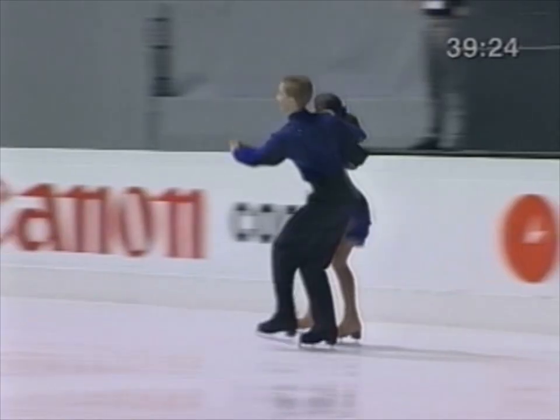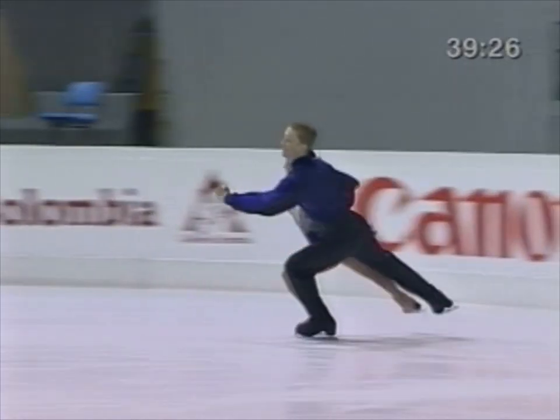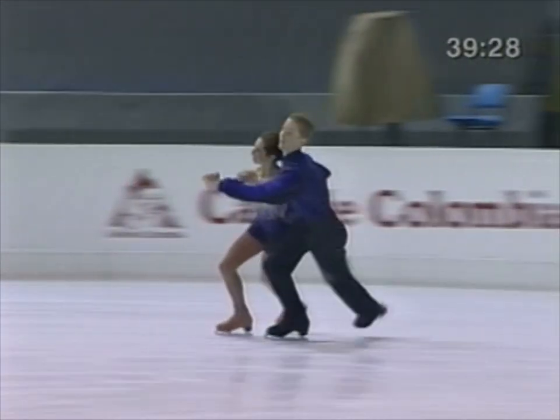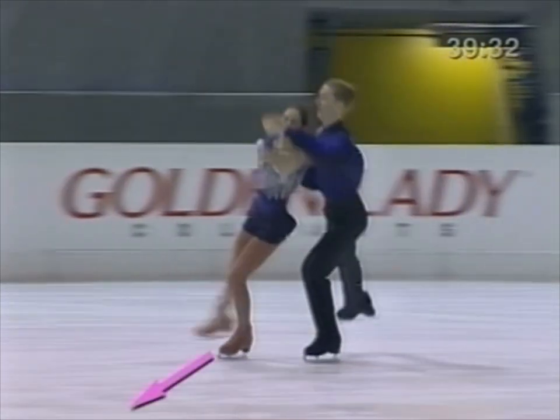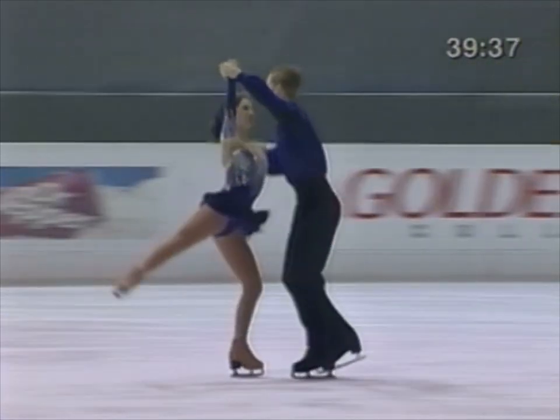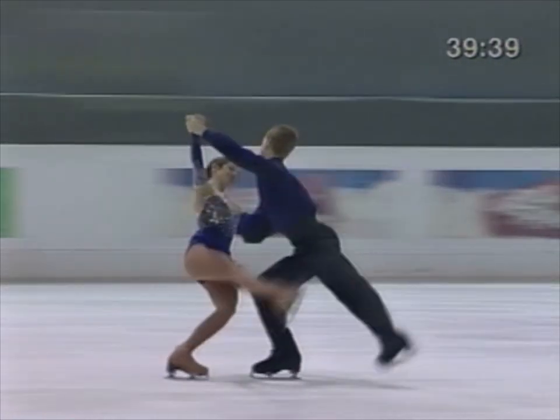It is important that the lady's rocker is directed to the diagonally opposite corner of the rink. It determines the pattern for the rest of the dance so that the next sequence may be restarted on the long axis.